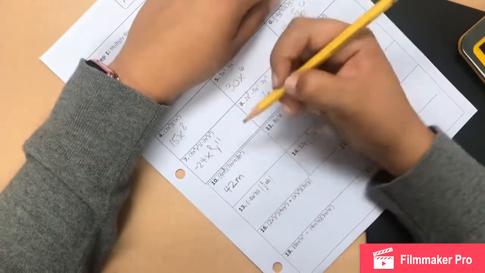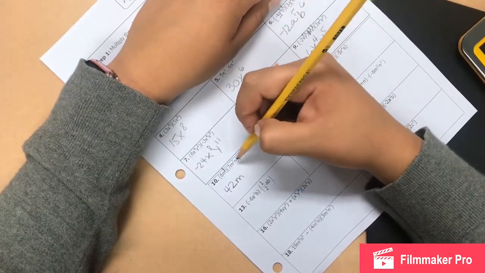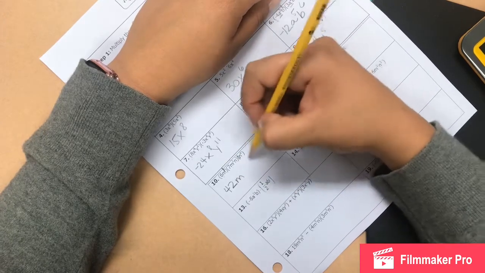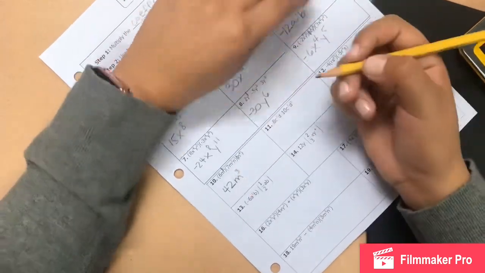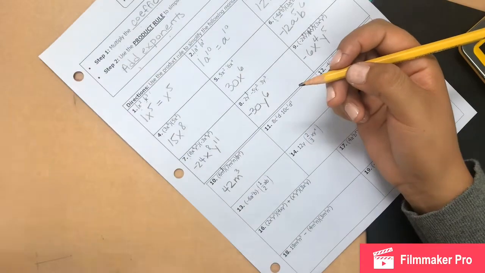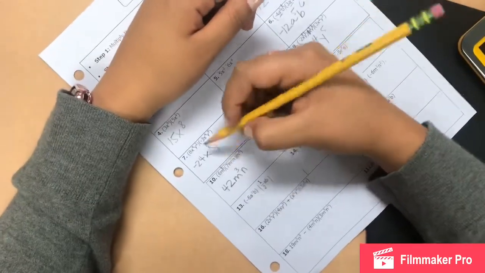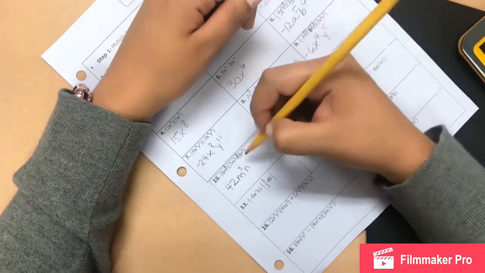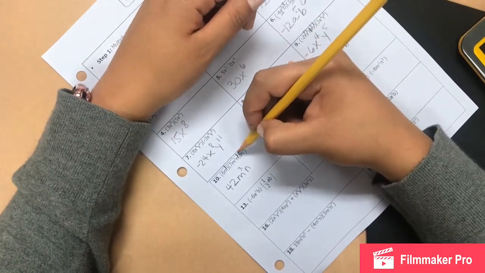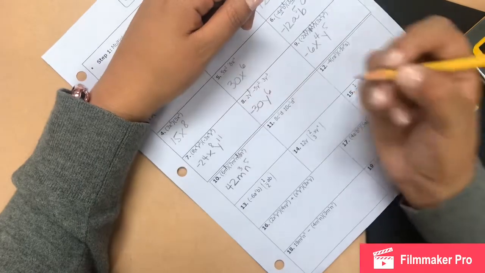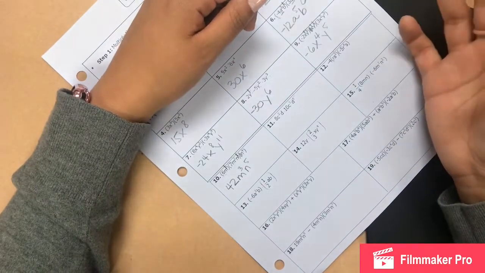So m to the first times m squared is 3. And there's not another m, so it's just m to the 3rd. You can only include the ones where there's m's. Then n, there's no n's here, so this n to the 1st times n to the 4th is 1 plus 4 is 5. All you do is add the exponents.